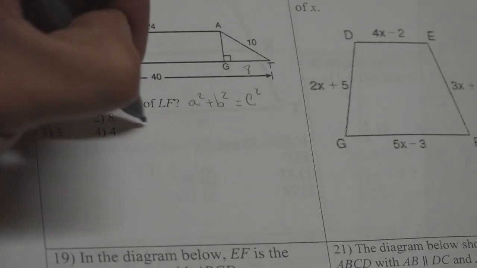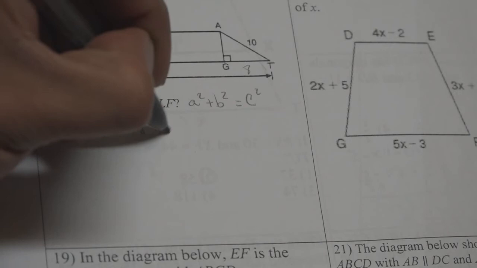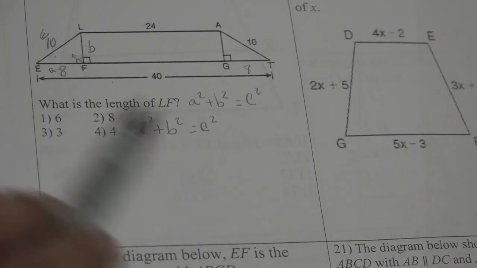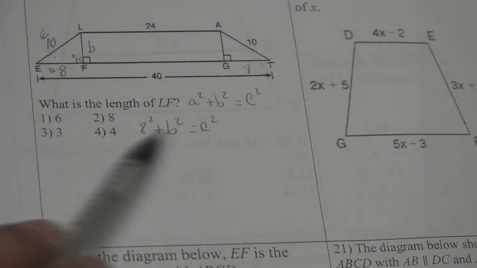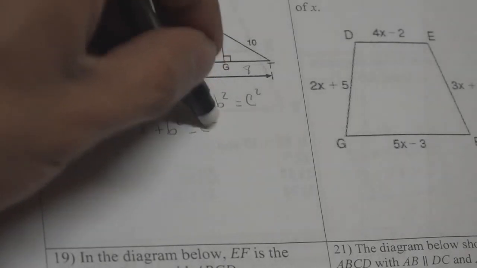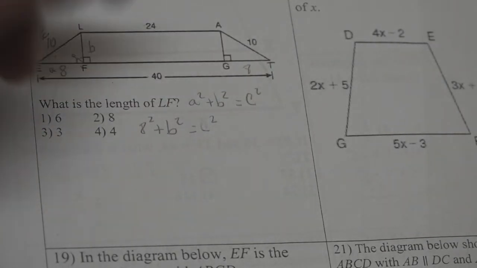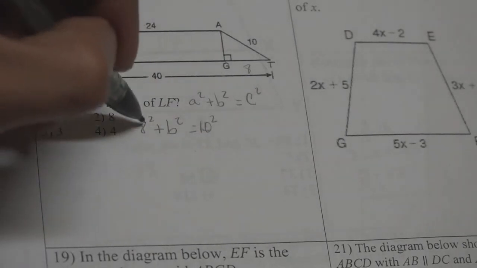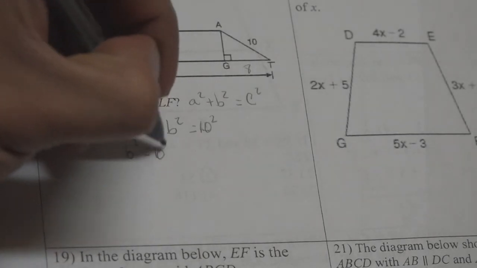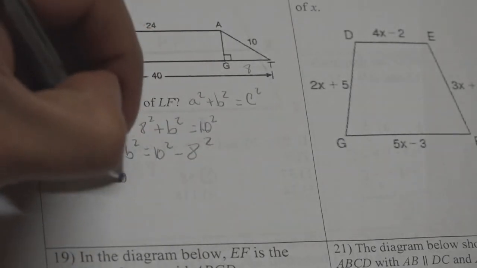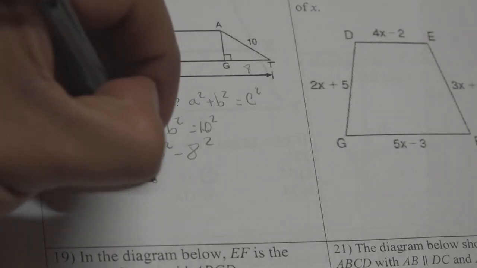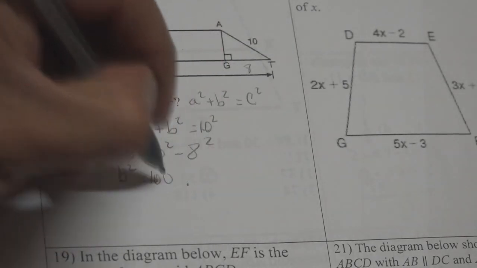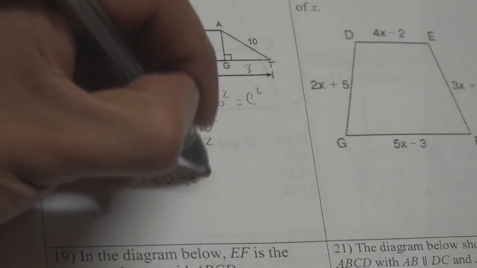So a is 8, so 8 squared plus, I have no idea what b squared is, equals c squared. You already know that I'm not finding c squared. I'm finding b squared, so I'm going to have to subtract. I'm going to subtract 8 squared, so b squared equals 10 squared minus 8 squared. It's 100, because 10 squared is 100, minus 64.